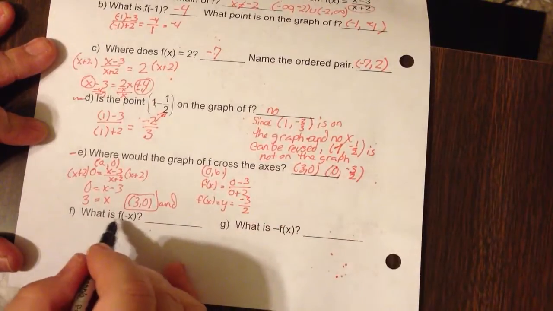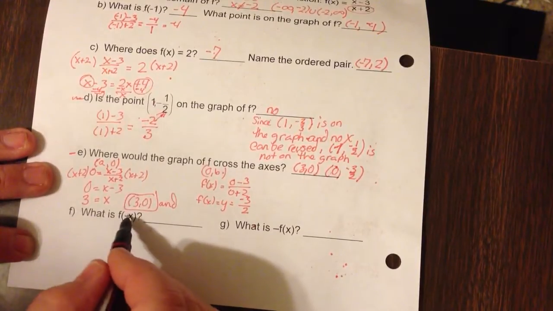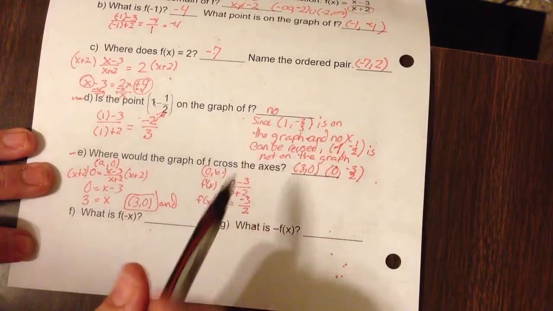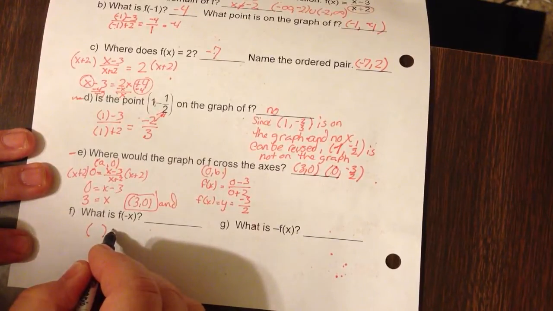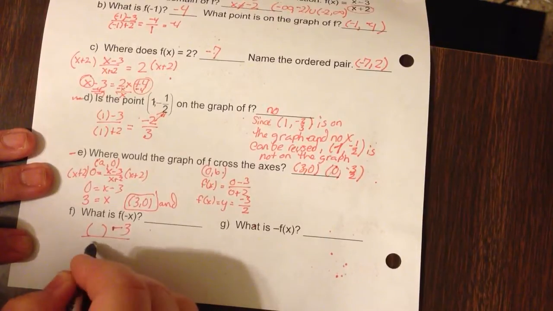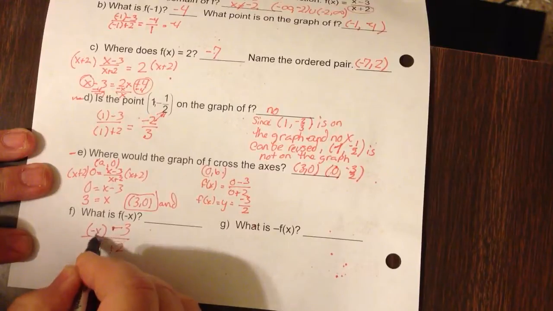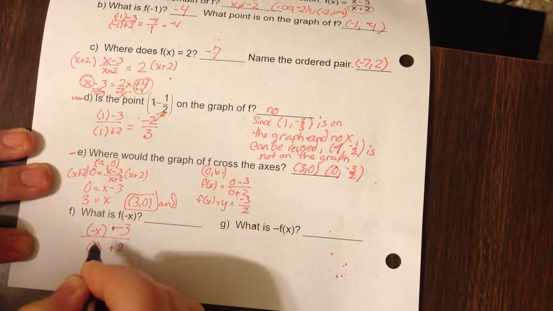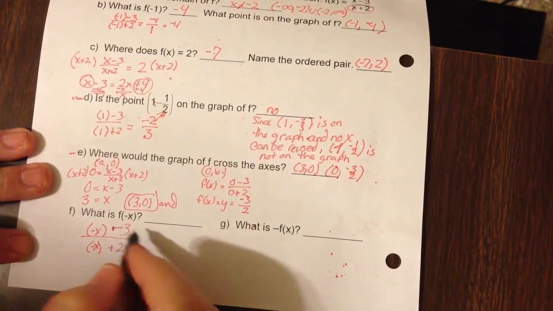So what is f of negative x? Inside the parentheses, we replace our x's in our original equation, which was x minus 3 over x plus 2. We replace the x with what's inside the parentheses. Then we simplify.